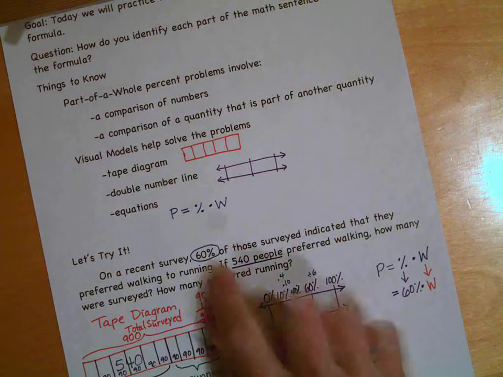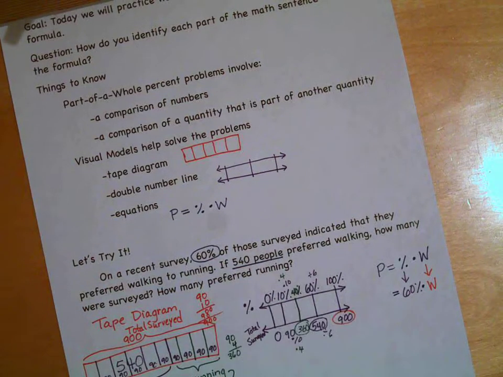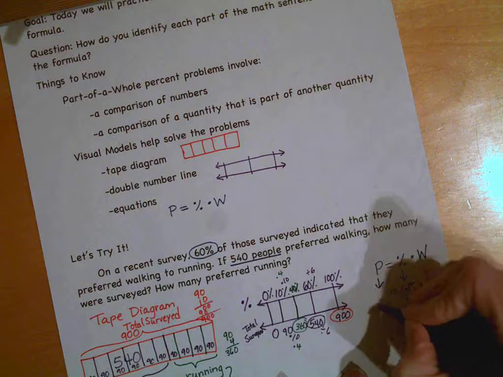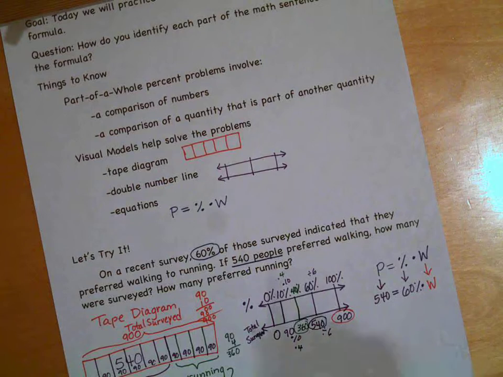But we do know the part, because the part is the 60%. And we already figured out that 60% is 540. So the part that we're looking for is 540. So we're going to write 540 right here.